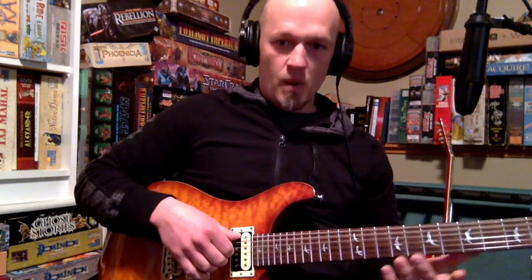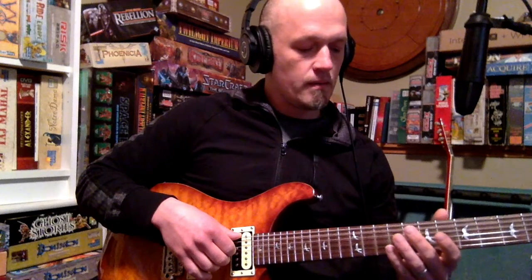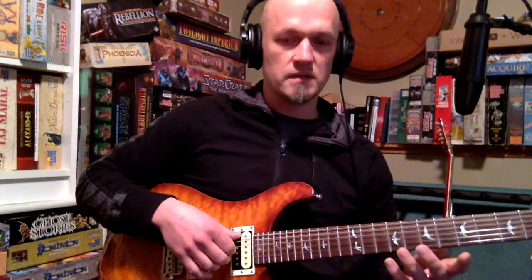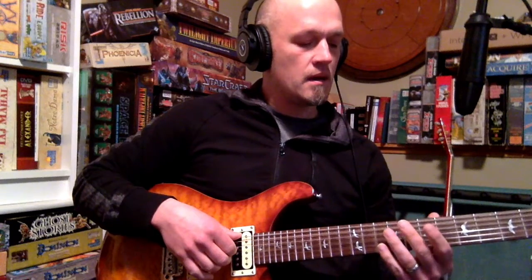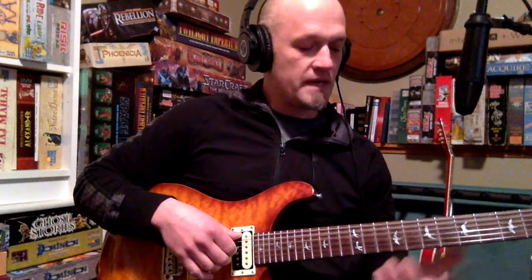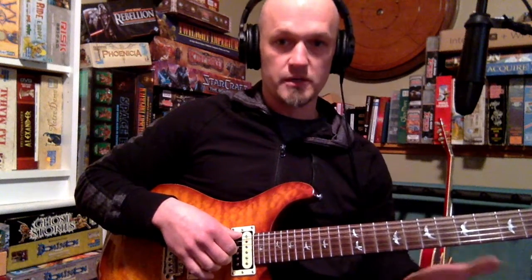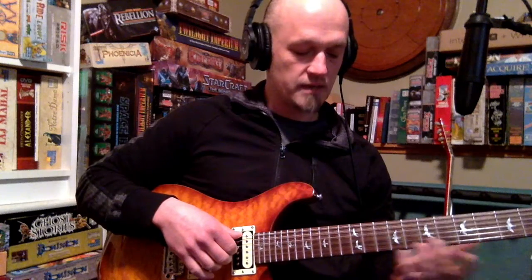The other place where that flatted 7th tone affects the chords in the key is on the 7th tone itself, the chord that is built off of 7. So in natural major, as we've talked about, the chord built on 7 is diminished, okay? Naturally.